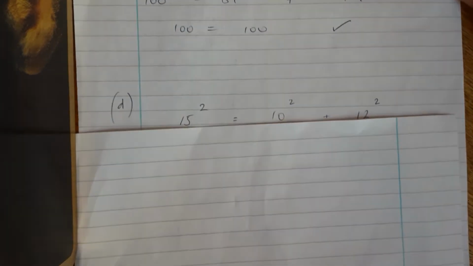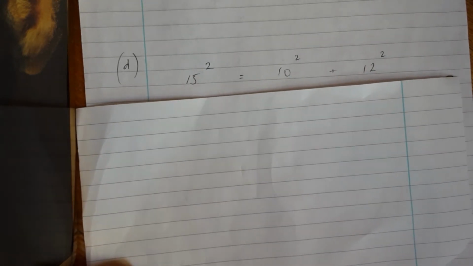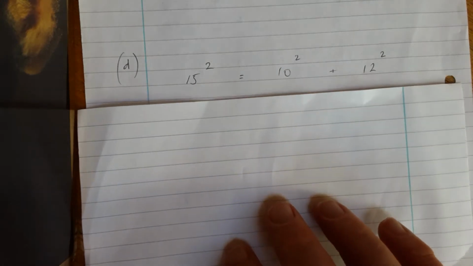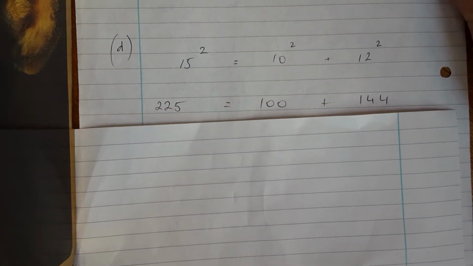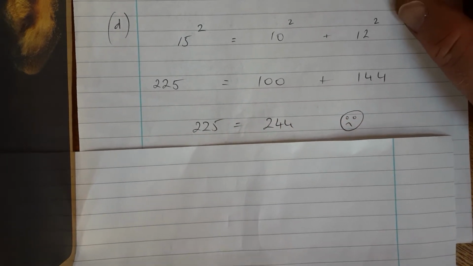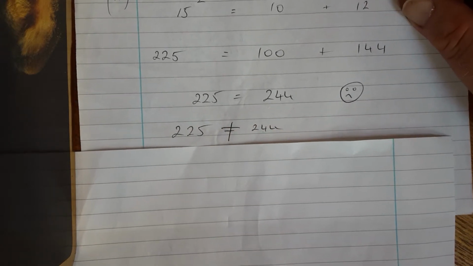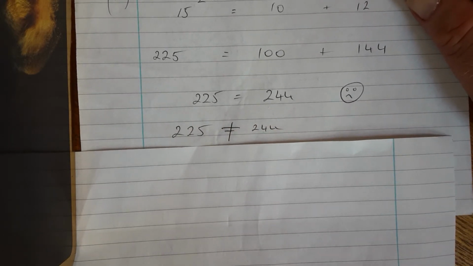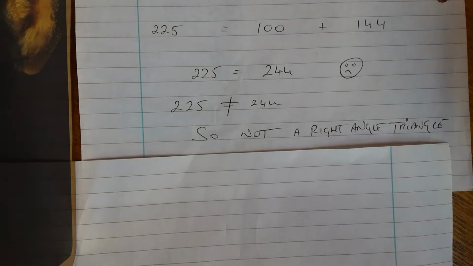Okay, for D, we set up the equation according to Pythagoras. 15 squared is equal to 10 squared plus 12 squared. Let's see if it is indeed equal. 225 is equal to 100 plus 144. It's quite clear that 244 is not equal to 225. An equals sign with a line through it is basically saying not equal. So 225 is not equal to 244, so it is not a right angle triangle.